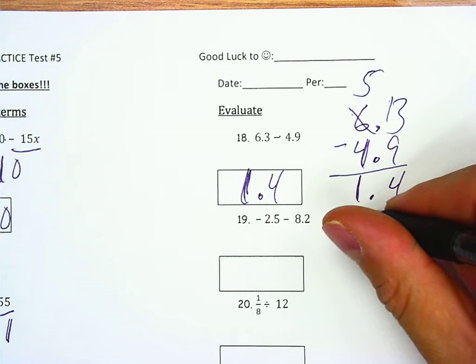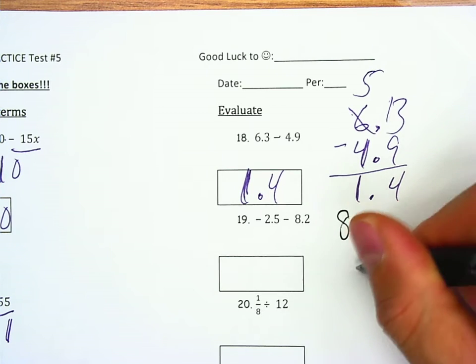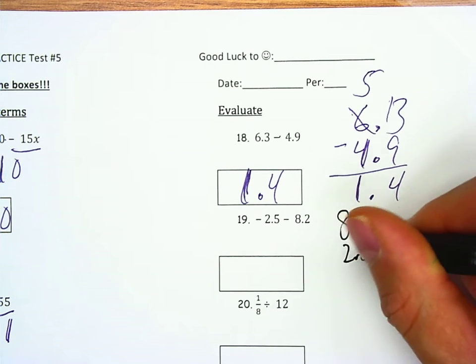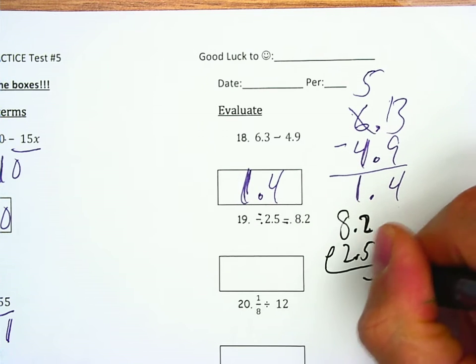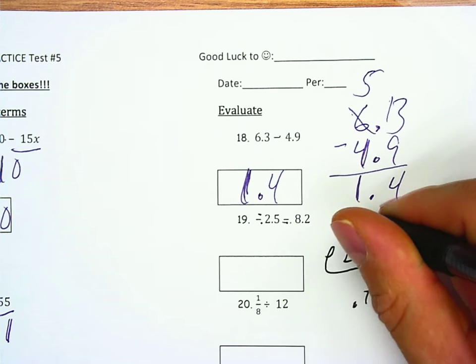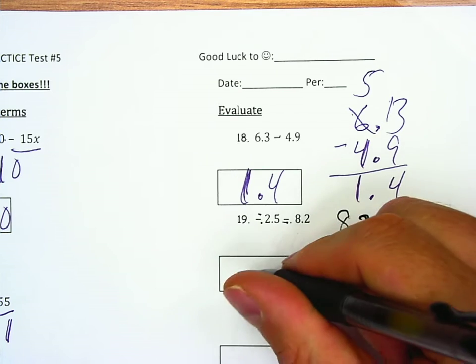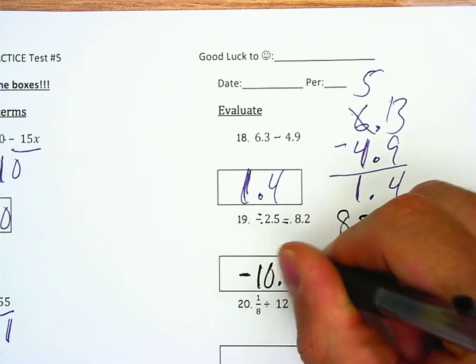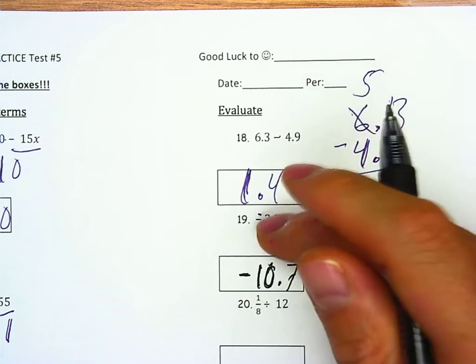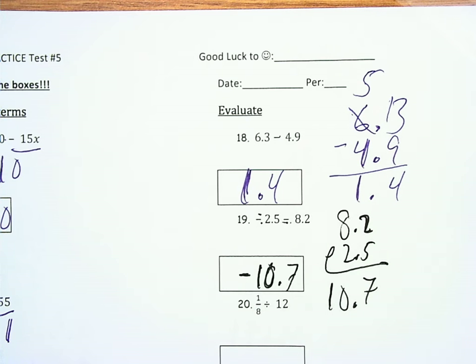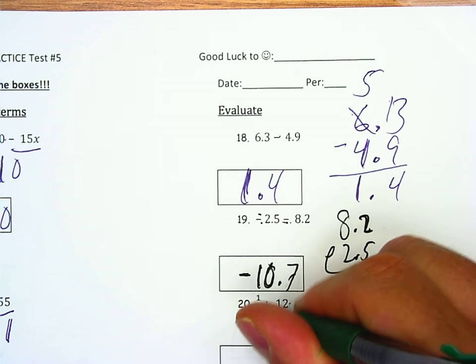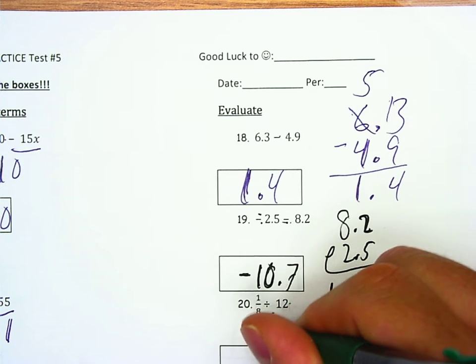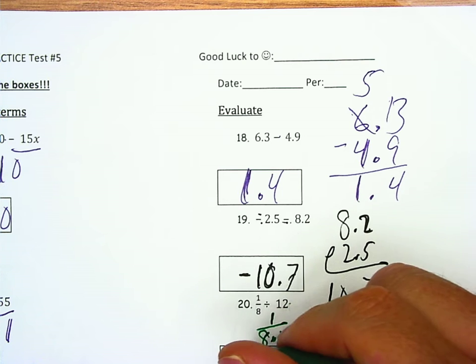Question 19. Bigger number on the top. So 8 and 2/10, 2 and 5/10. These are both minuses. Same signs, add. So that's a 7. 2 plus 5 is 7. And that's a 10. Keep the sign when you do same signs add. So that's negative 10.7 because those are both negative to start. Question 20. Dividing by an integer into a fraction is the same as multiplying that denominator by that fraction. So 1 over 8 times 12 is 1 over 96.